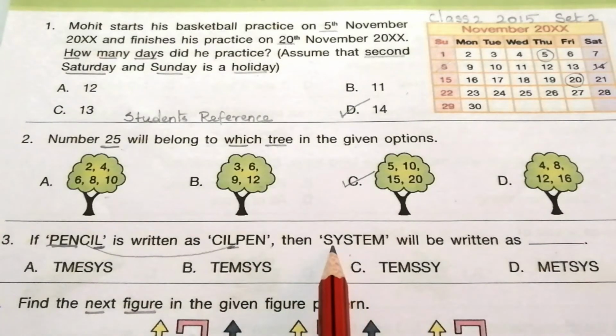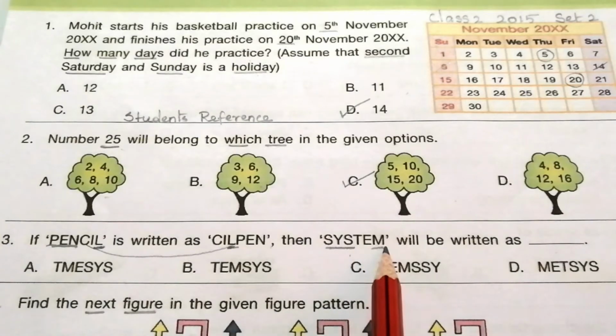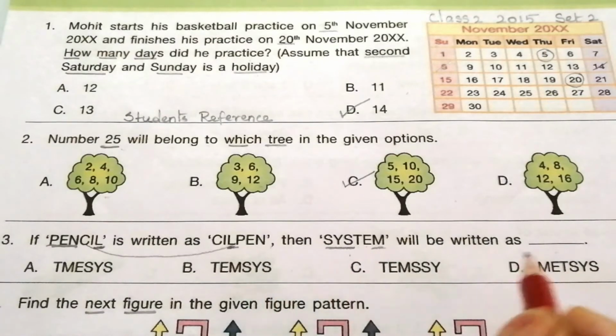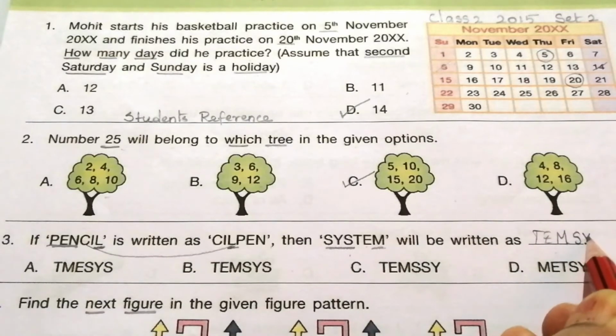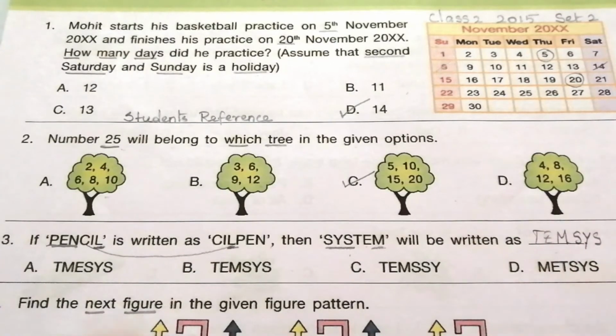Likewise, we have to write the first 3 letters SYS after the last letter M. So TEMSYS. The answer is B.